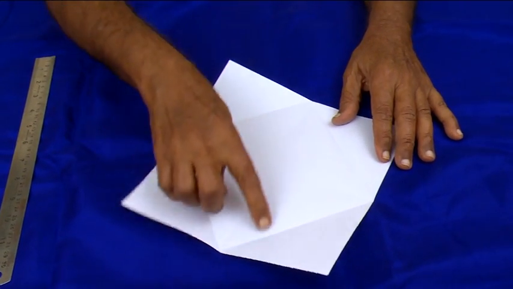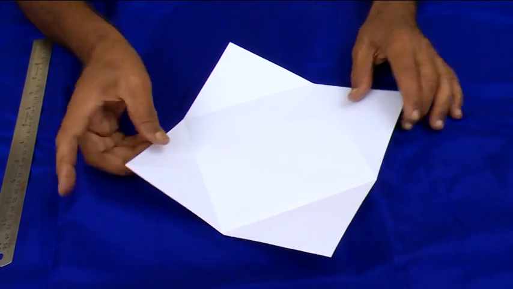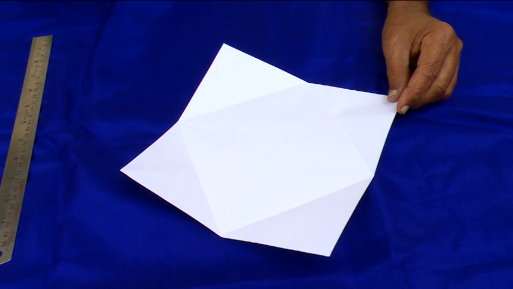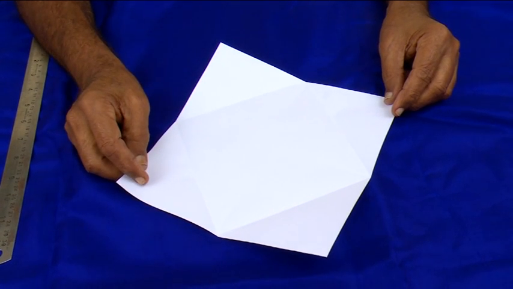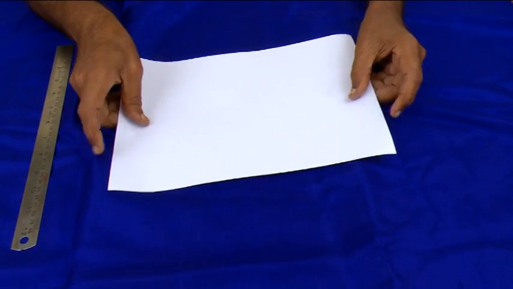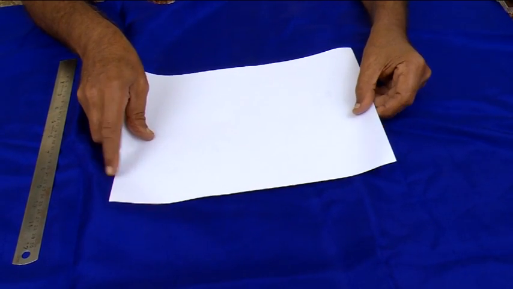There you can see opposites are parallel. Therefore, it is a parallelogram. But in this case, you are getting a square. Of course, a square is a parallelogram. It's also a parallelogram. Rectangular sheet of paper. We are going to do the same thing.